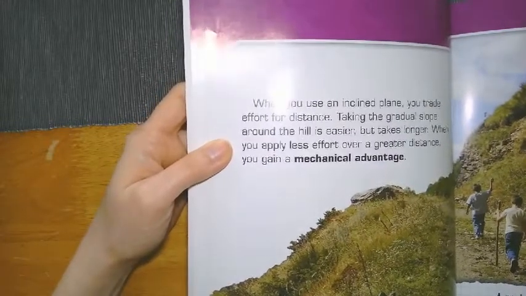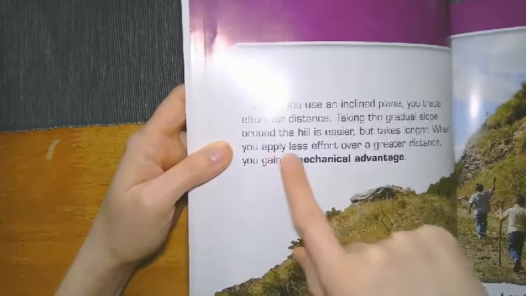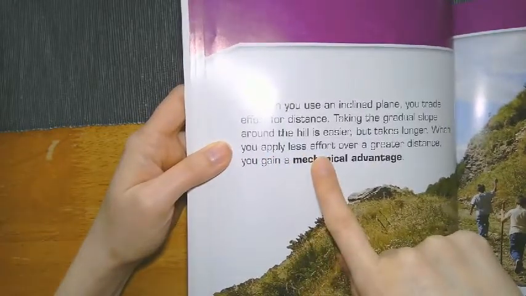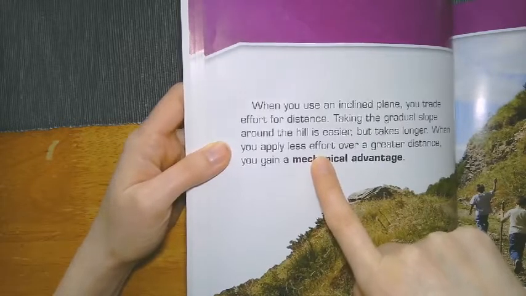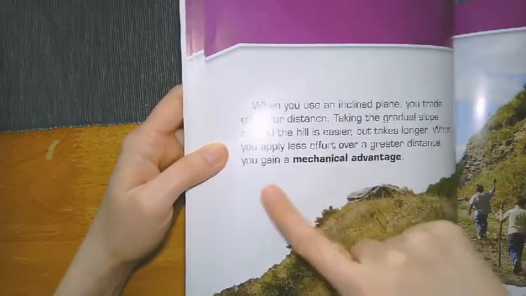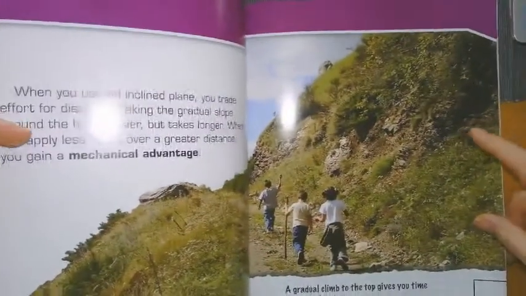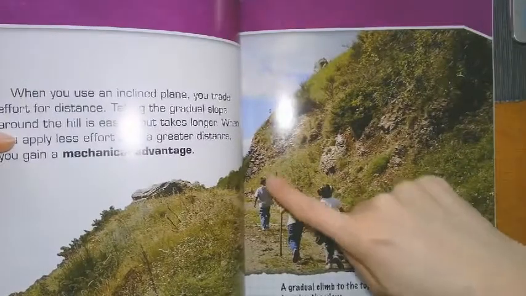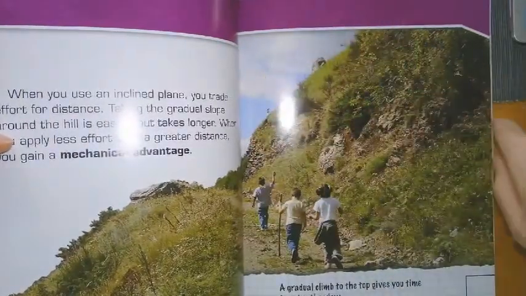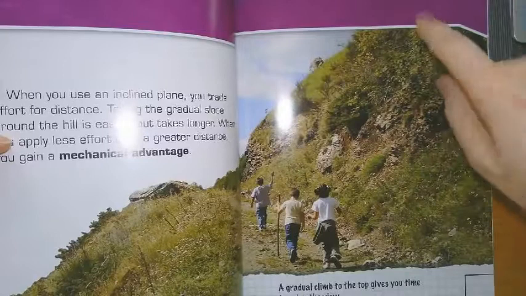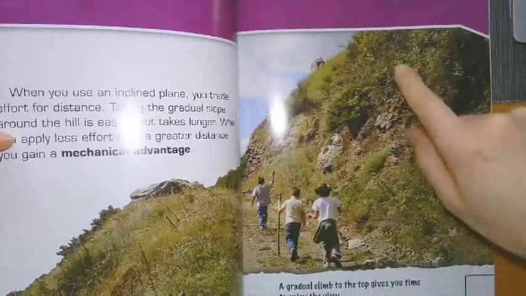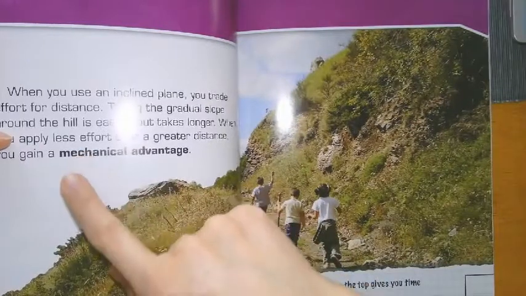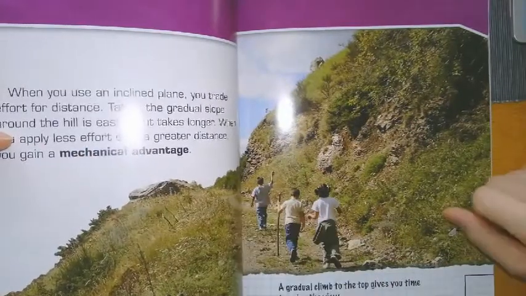Let's say that one more time. When you apply less effort, so maybe walking a longer trail around a hill over a greater distance, you gain a mechanical advantage. So although this picture looks like it's going to take a little bit longer going all the way around, probably some trails leading up, that's going to take a lot longer than going straight up, but it's going to take a lot less effort, and it's also considered a mechanical advantage.